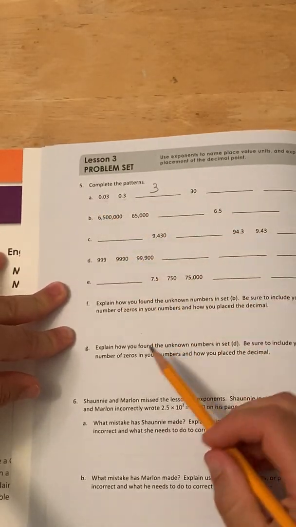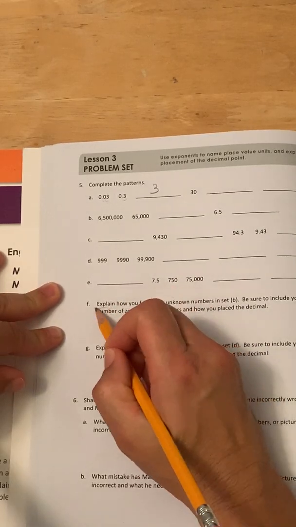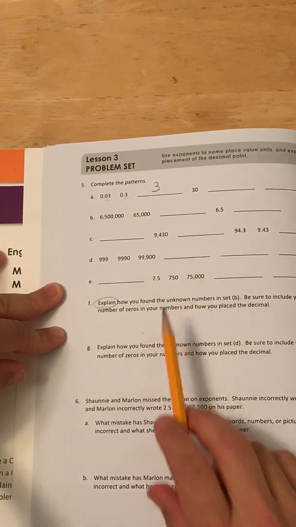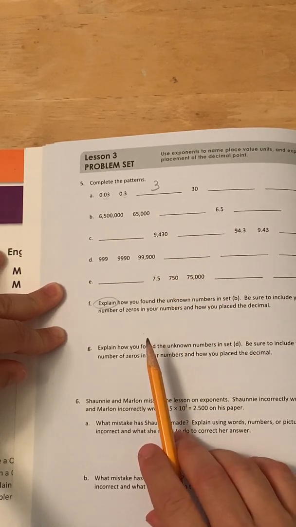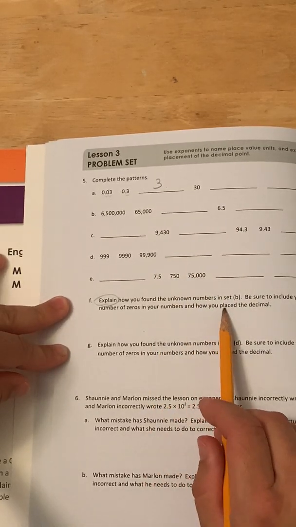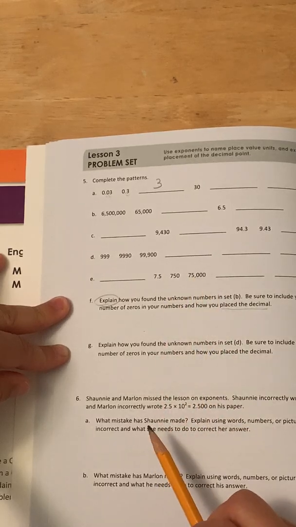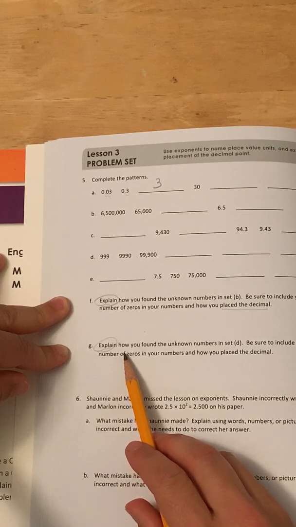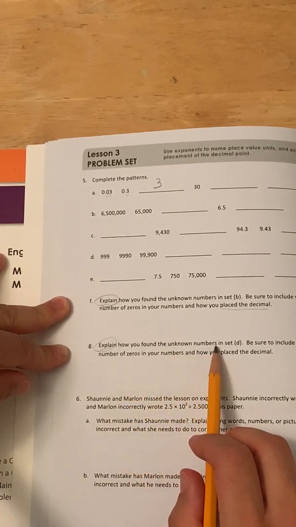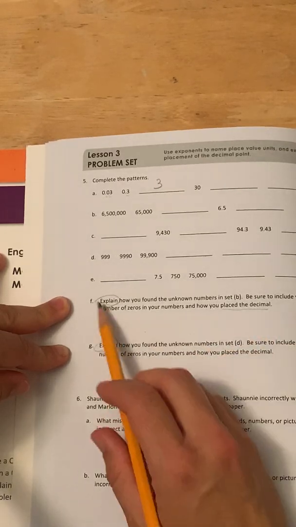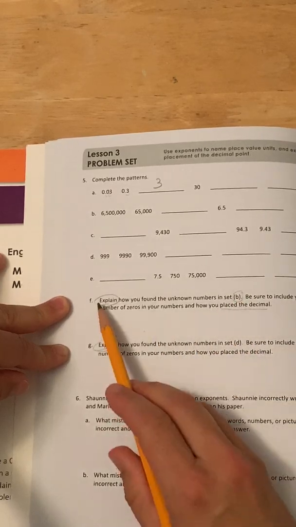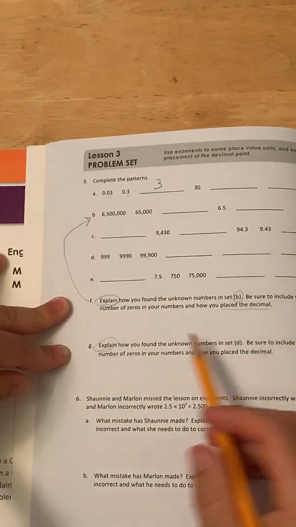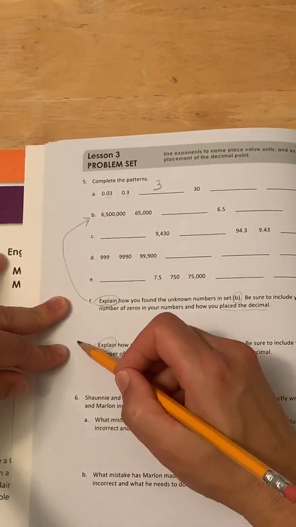When you finish finding the patterns, it's asking you to explain with a sentence how you found these missing numbers and how you placed the decimal if they had a decimal. G says, explain how you found the unknown numbers in set D. Oh, sorry, I didn't read the B here. This one is for B. They're asking you, how did you do that? G is, how did you do D?